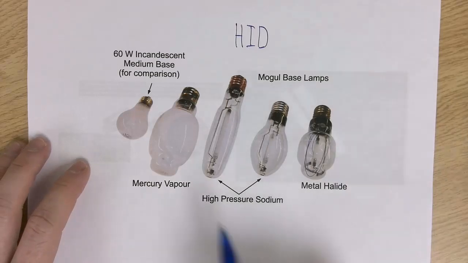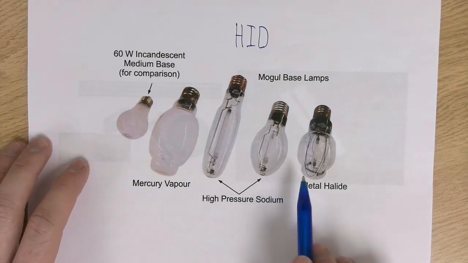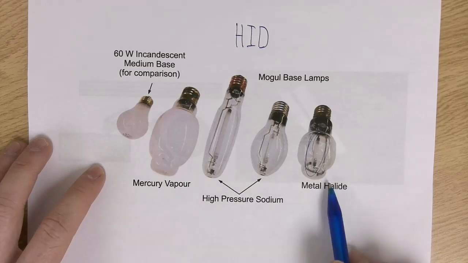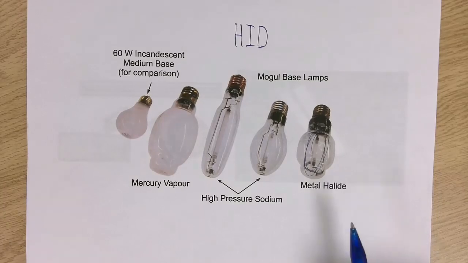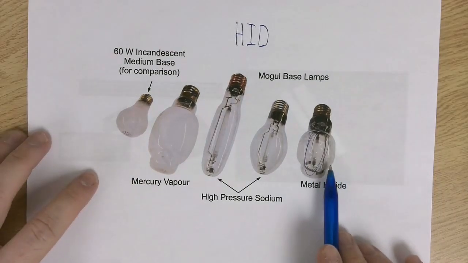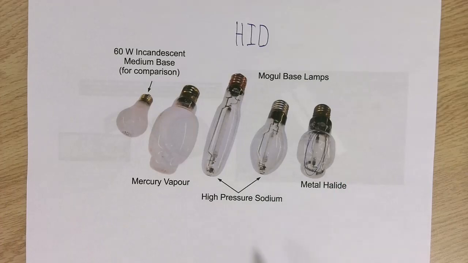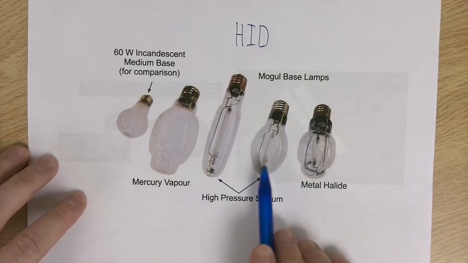So these are high pressure sodium. There's also low pressure sodium. This is a mercury vapor, and then we have metal halide. So these bulbs are quite efficient, still not quite as good as LEDs in terms of just making light. These bulbs can also get somewhat hot as well.